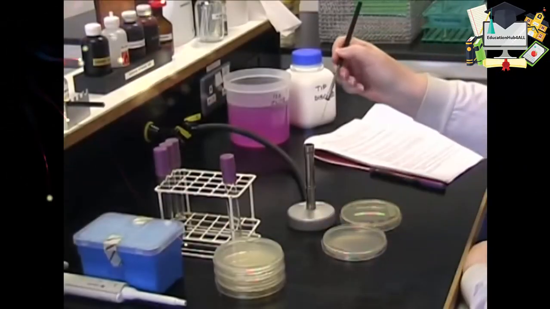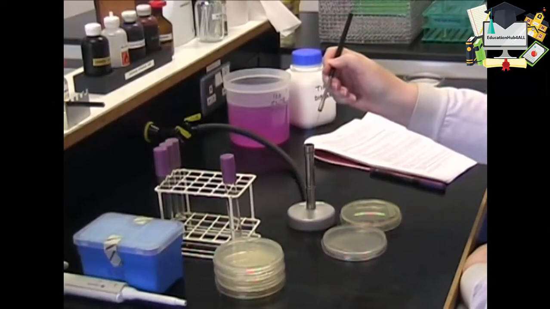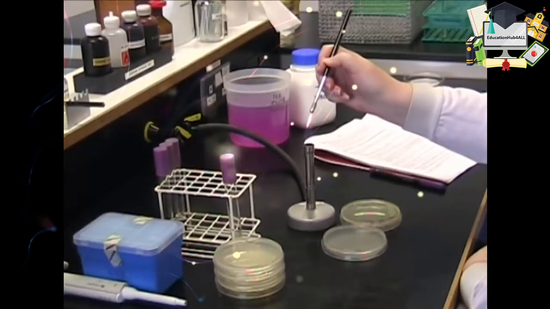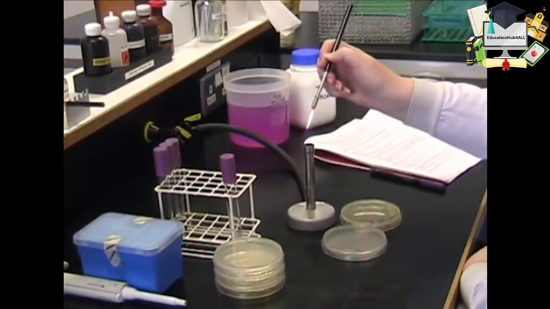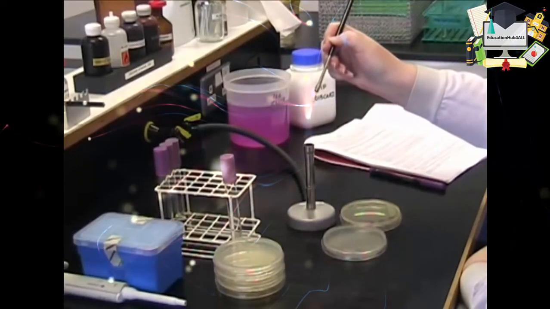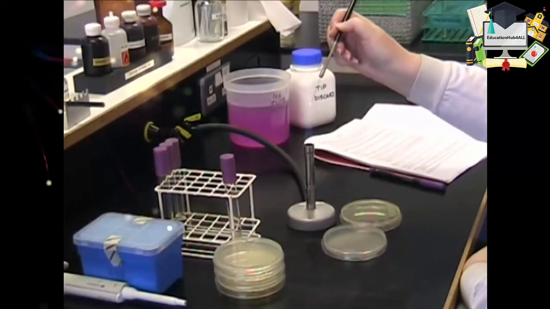At this point it's important to remember when flaming your loop between inoculations that you do not cause any residue that might be present on the loop to splutter. So it's important to draw the loop very slowly up through the flame, especially when you've finished your work.